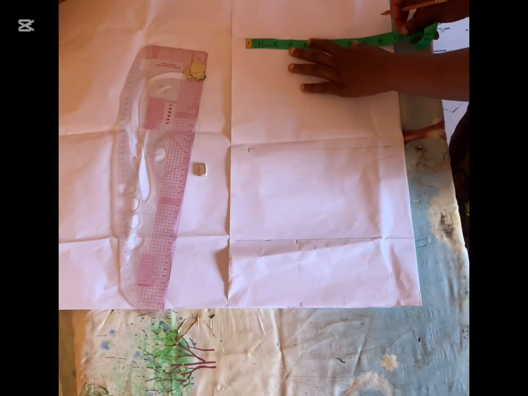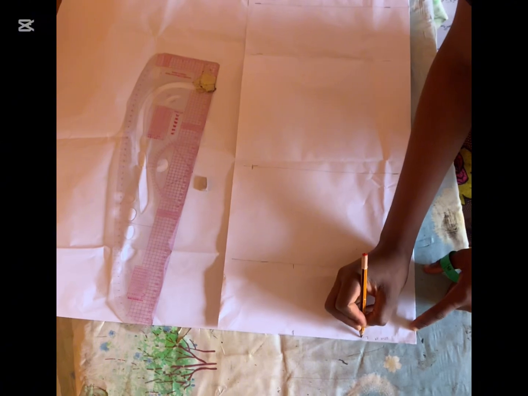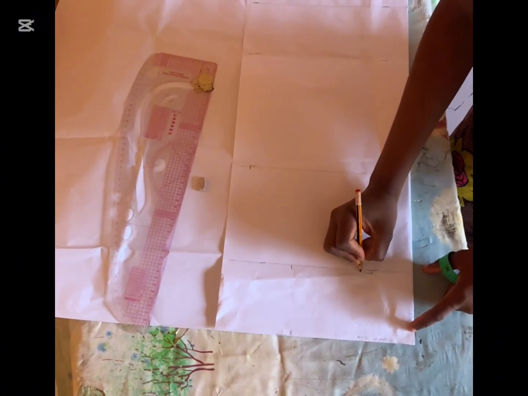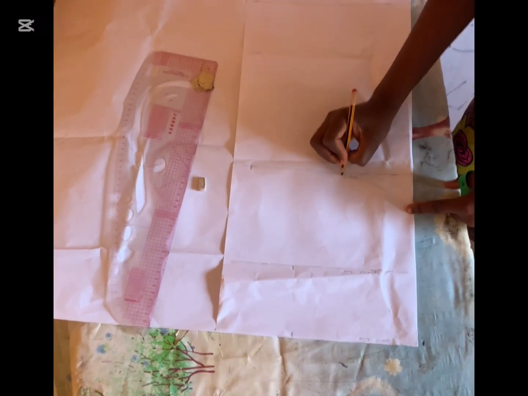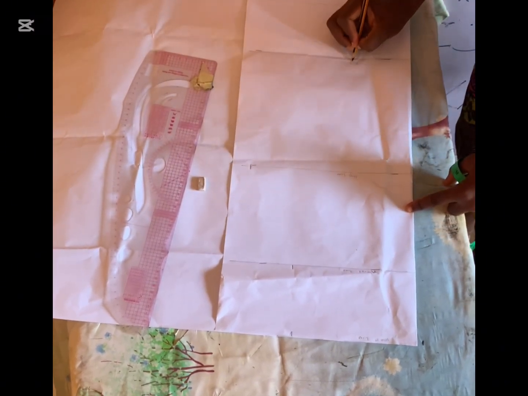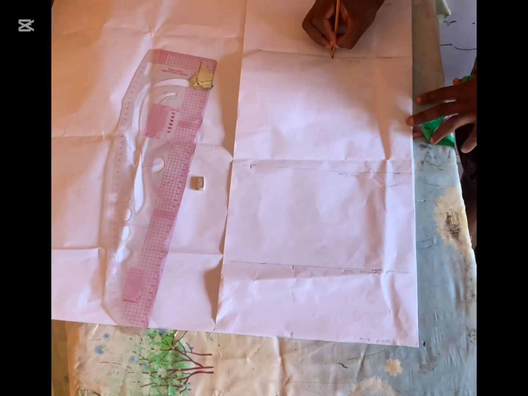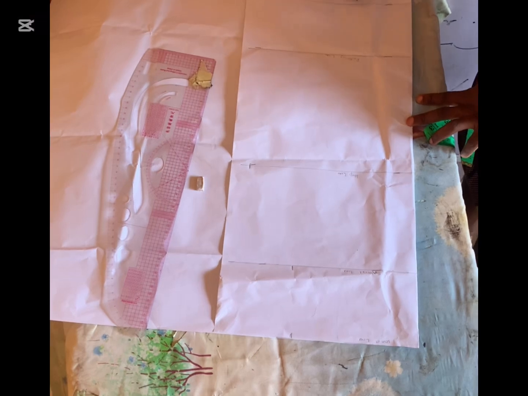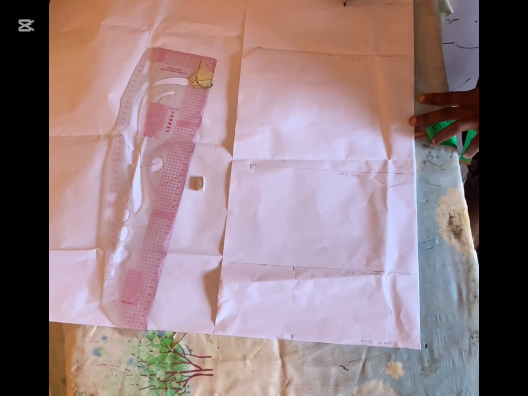Now this is your returning line. Please let me label it. This is your waistline. This is your navel line. This is your hip line. This is your returning line. And I said earlier that your returning line is where your bum stops. Now you might not really need it, but just to make your clothes more fitted and come out nice, you can put it. Then this is my knee line.